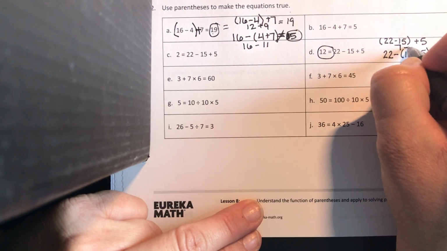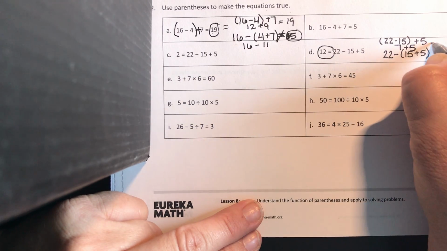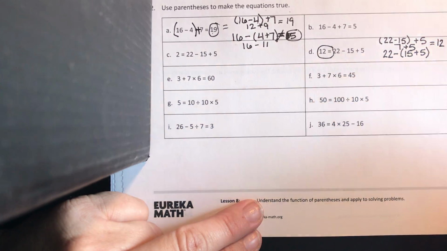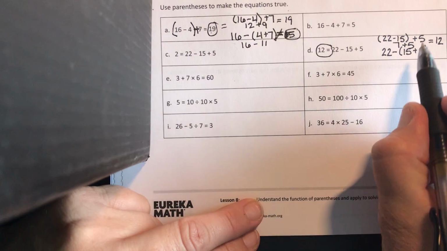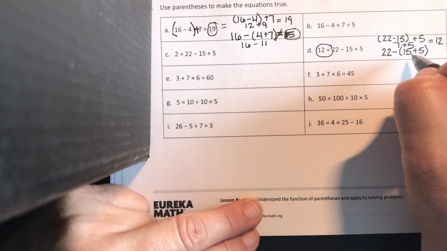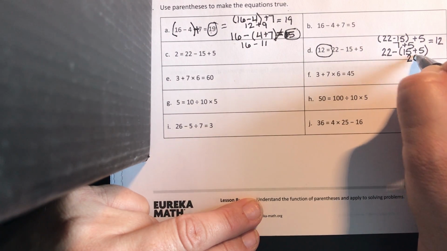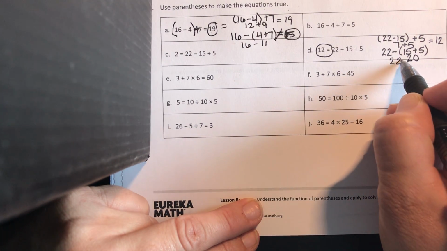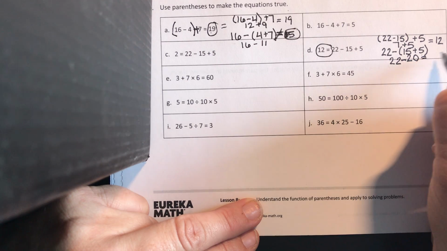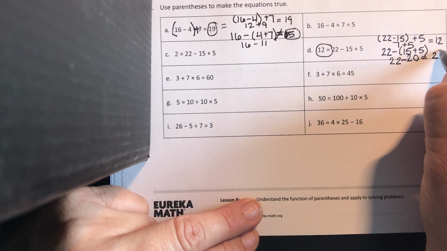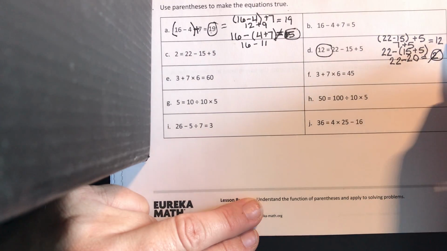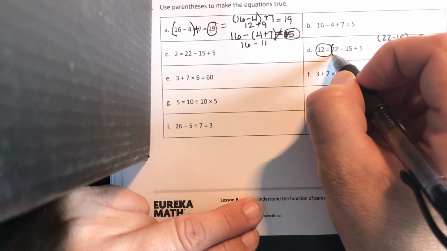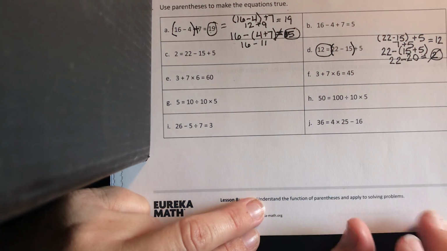That is 7 plus 5, and that equals 12. All right, 15 plus 5 inside my parentheses on the second part is 20. 22 minus 20 equals 2. So we want to put our parentheses around the 22 and the 15.